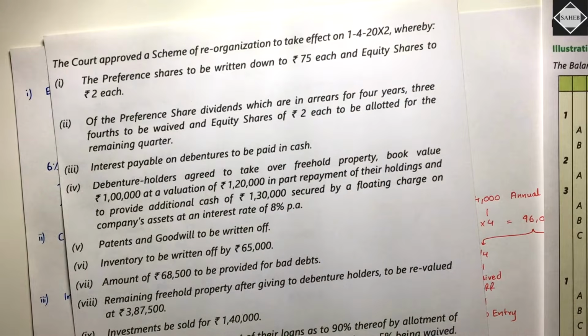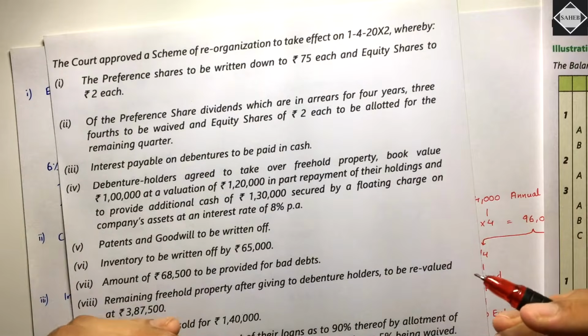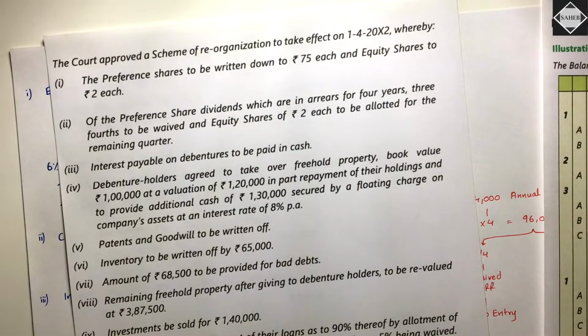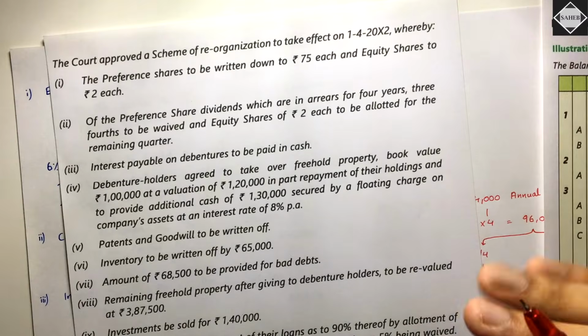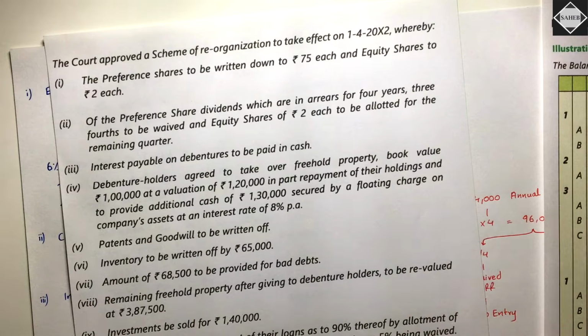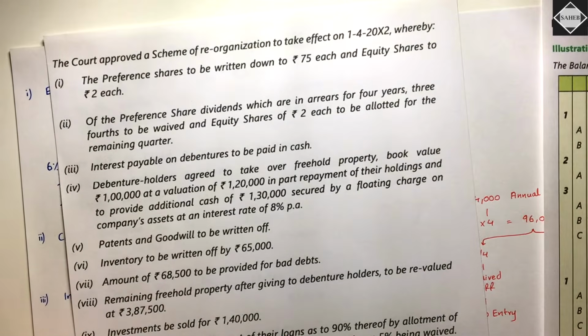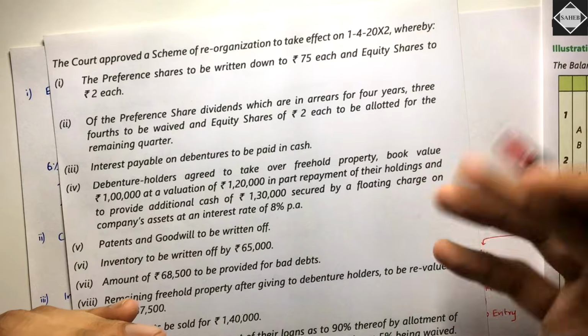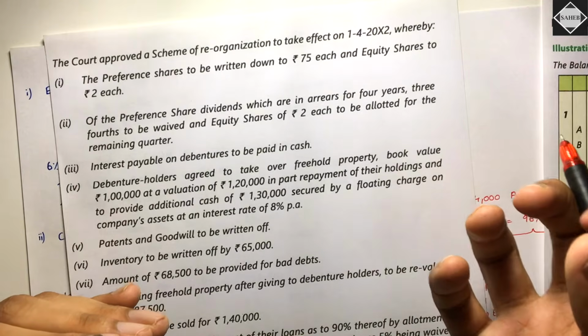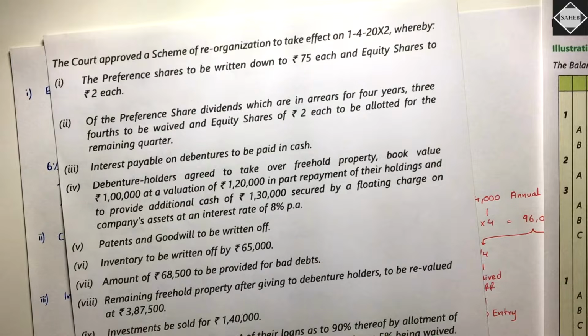Understand, by 1,20,000. They have revalued the freehold property at a 1,20,000 valuation. Fine. So both will reduce by 1,20,000, not by 1 lakh. Understand this. Actually freehold property will increase by 20, and then it will decrease by 1,20,000. Don't worry, I will show you how it will happen. It's really simple. Just understand, it will reduce by 1,20,000 both. Liability is also being reduced by 1,20,000 and asset is also being reduced by 1,20,000, because 1,20,000 worth of freehold property debenture holders are taking from us. Yeah, that's what is happening.